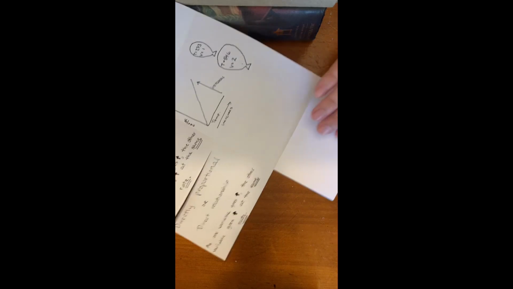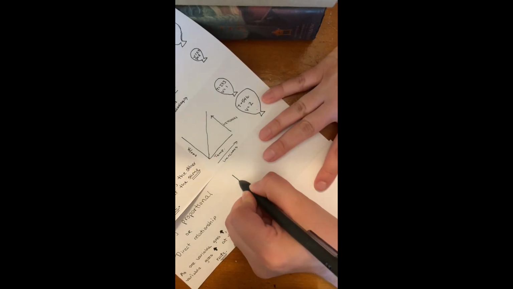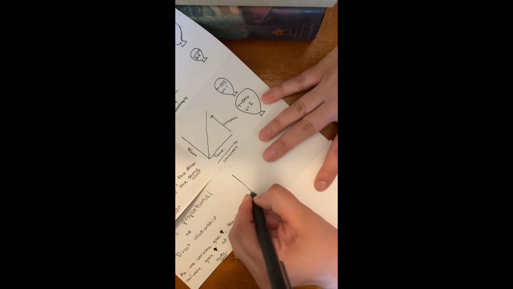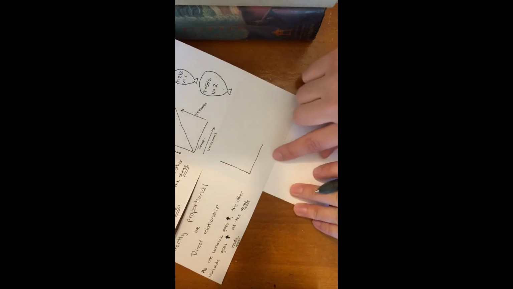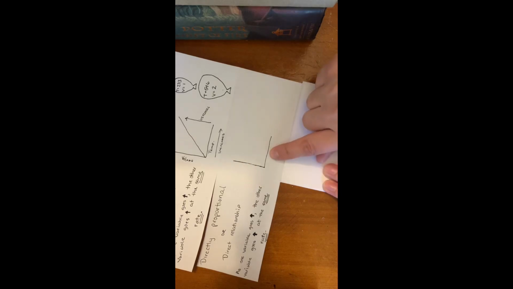Okay, so if I double the pressure, it's going to double the temperature. If I double the temperature, it's going to double the pressure. If I cut the temperature in half, it's going to cut the pressure in half. All right, so the graph for Gay-Lussac's law is going to look really similar to the graph of Charles's law. The only thing that's going to be different is the labels for the axes.